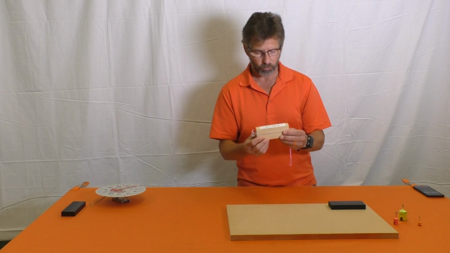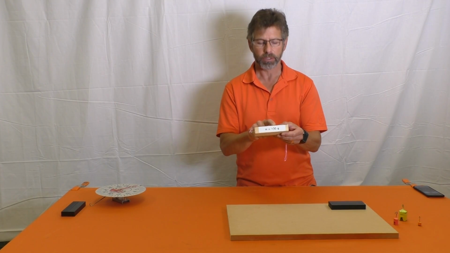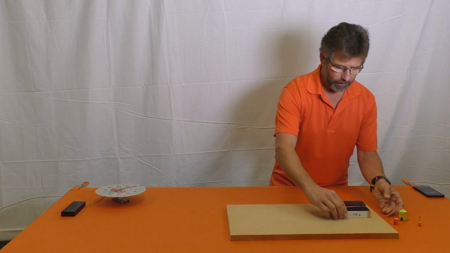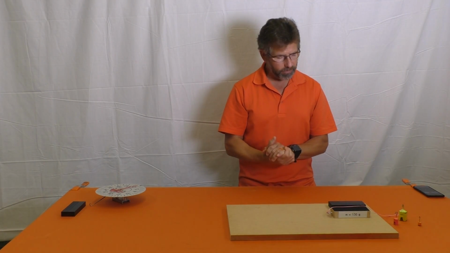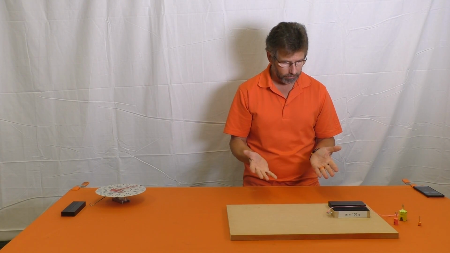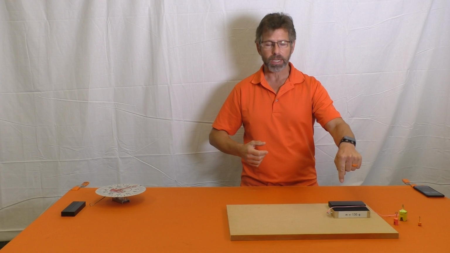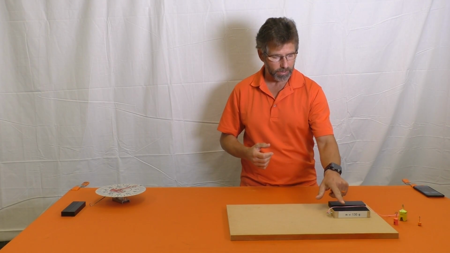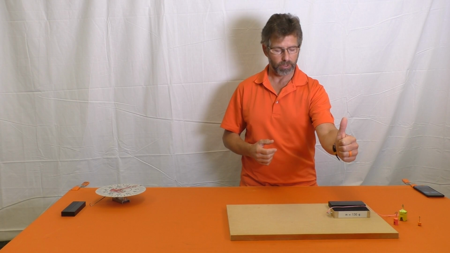I'm holding in my hand a wooden block. The mass of this block is 130 grams. Setting this block on the board reveals nothing startling. There are two forces acting on the block. We've got the weight force acting down and the normal force from the board acting on the block pointing upwards.